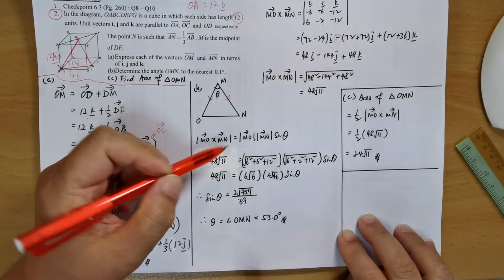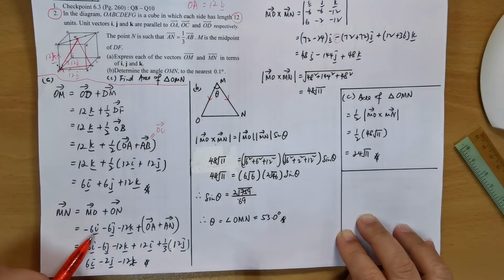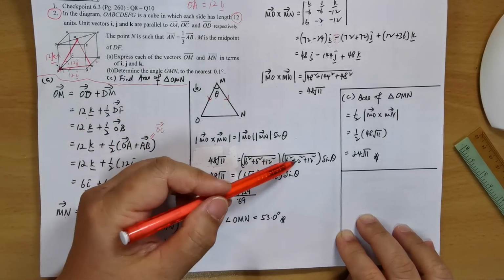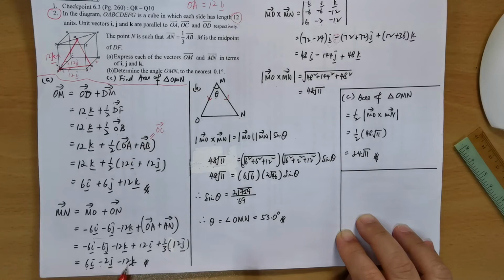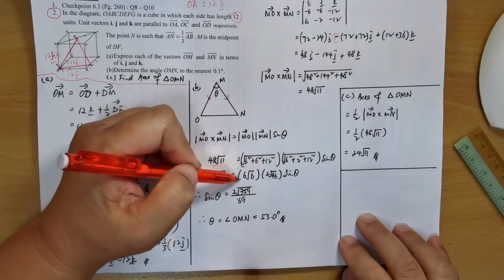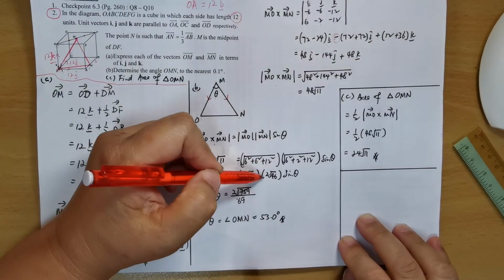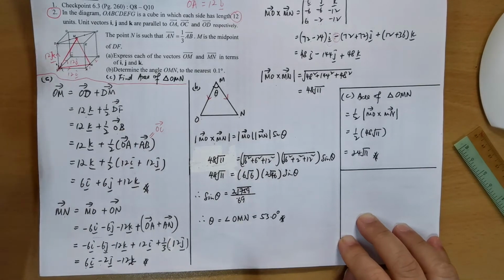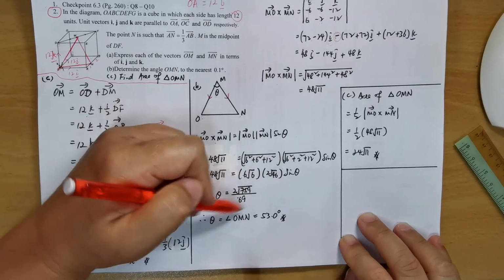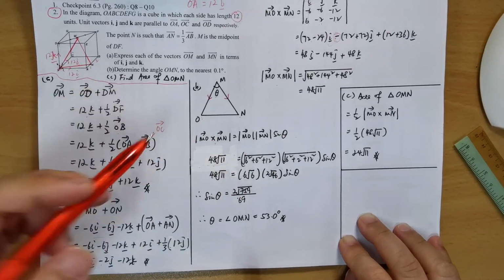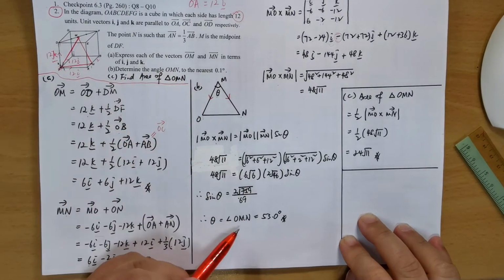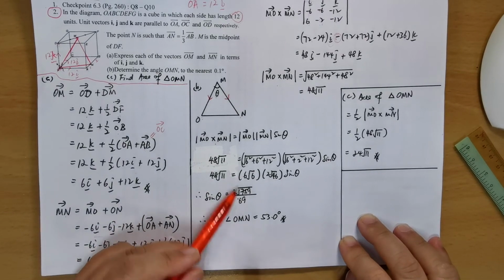What is the modulus for MO? It is the square root of 6 squared plus 6 squared plus 12 squared. And for MN, the square root of 6 squared plus 2 squared plus 12 squared. Simplifying, the first one is 6 square root 6 and the second one is 2 square root 47, times sine theta. Therefore sine theta is this one, shifting these two to this side. Use the calculator to simplify. Theta means angle OMN, so press shift sine on this value.